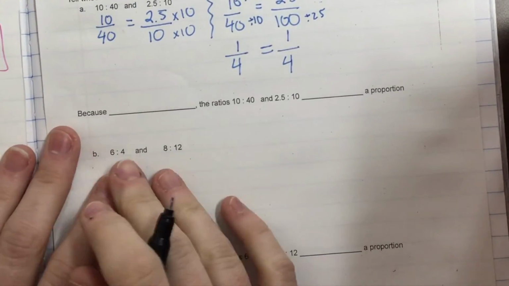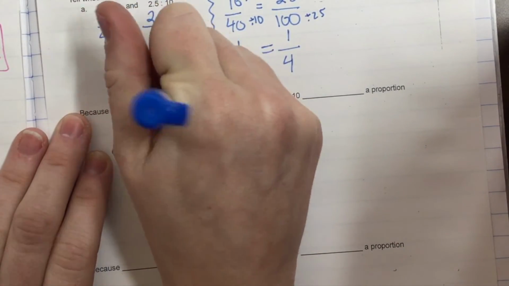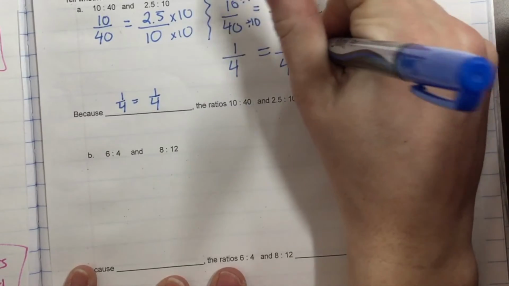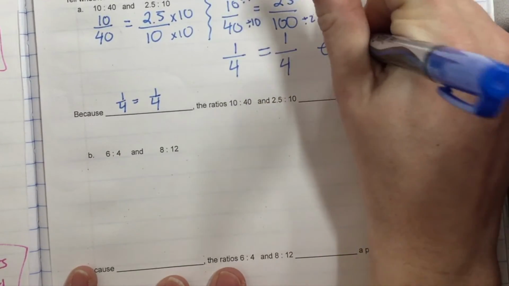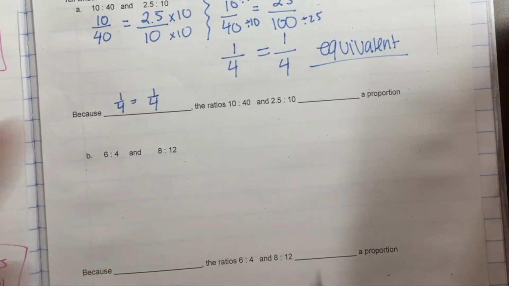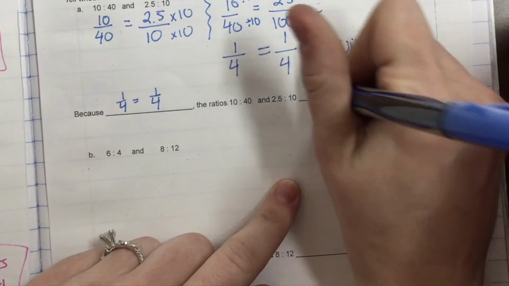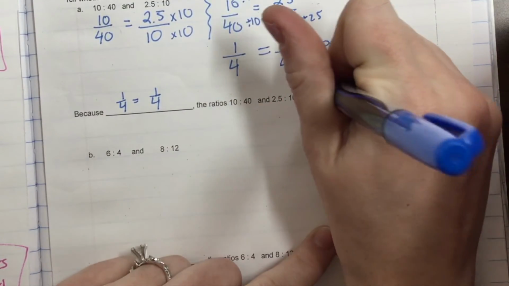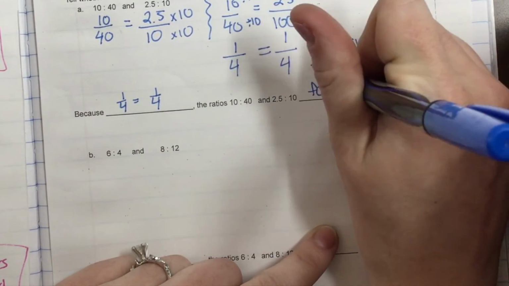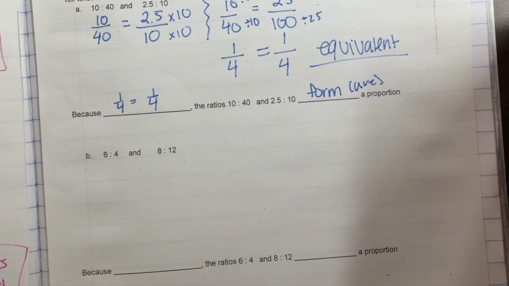So, because 1/4 is 1/4, my ratios are equivalent. That means my ratios, 10 to 40 and 2 to 5, do form a proportion, or are. They are a proportion. They are proportional. Let's try another one.